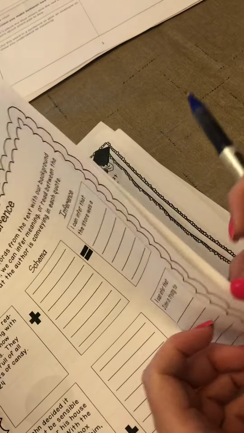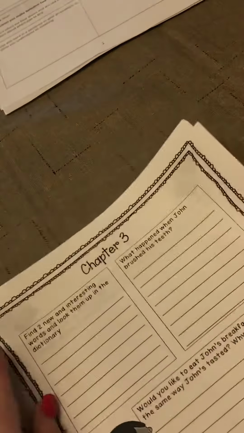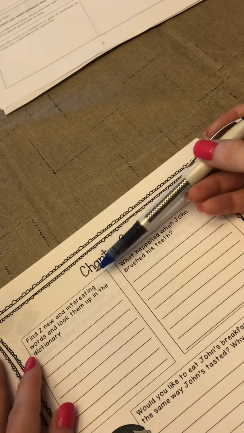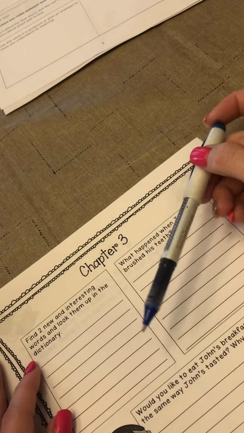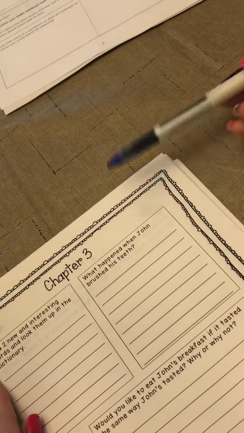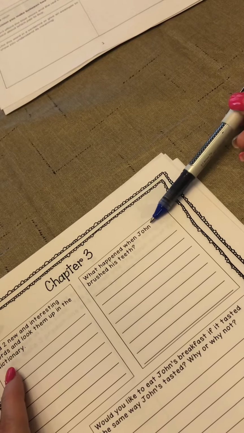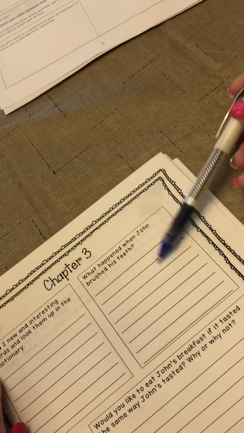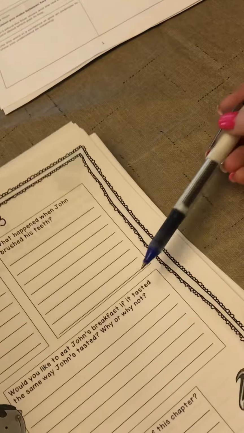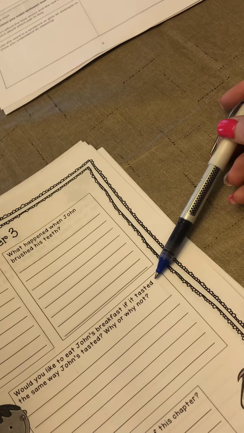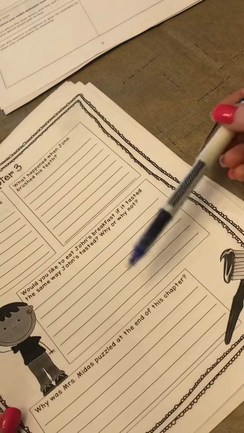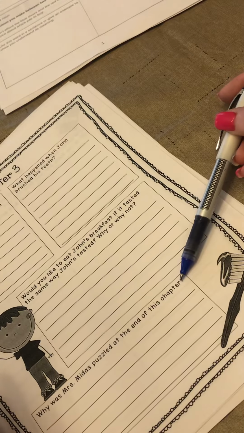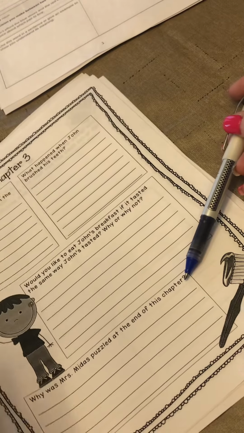All right. Chapter 3. Once you've listened through chapter 3, you need to fill in these boxes. It says find 2 new and interesting words and look them up in the dictionary. Again, that's kind of the same as the last chapter, chapter 2. What happened when John brushed his teeth? So you need to write in complete sentences what happened when he brushed his teeth. Would you like to eat John's breakfast if it tasted the same way John's tasted? Why or why not? And why was Mrs. Minus puzzled at the end of this chapter? Okay.